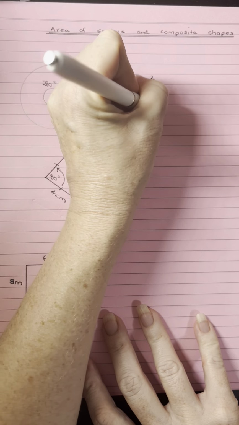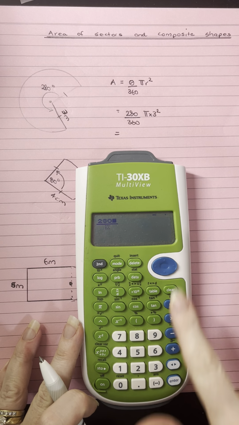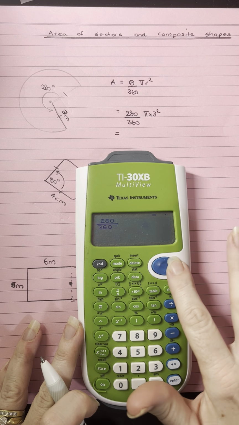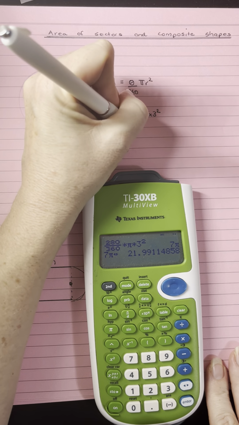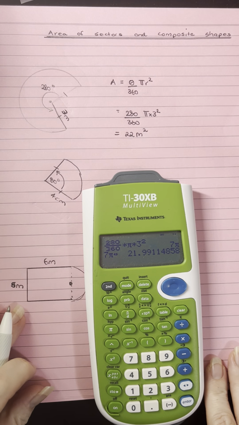We can then grab our calculator. We can put that fraction in using our fraction button, 280 over 360. Then we do times pi times 3 squared. Press enter. It leaves it at 7 pi, so we just press the little arrow and we get 21.99, which I'm going to round to 22, and that is meters squared.